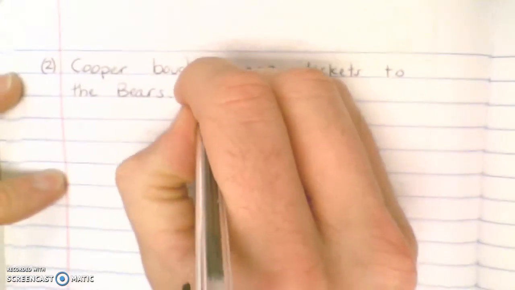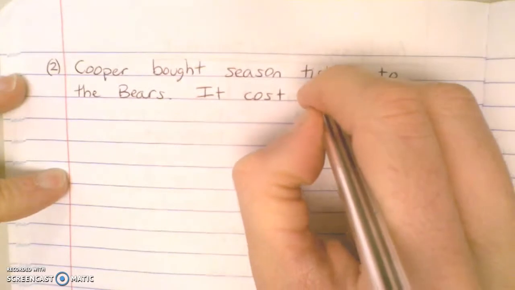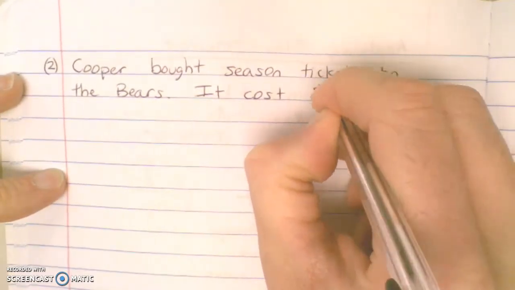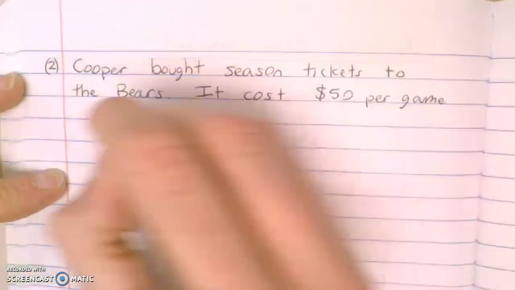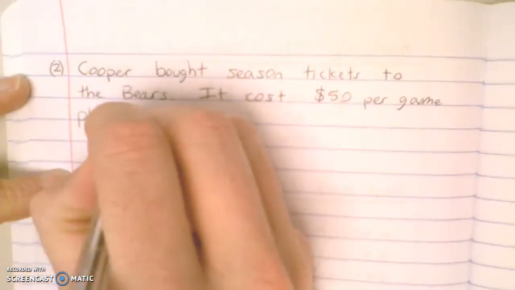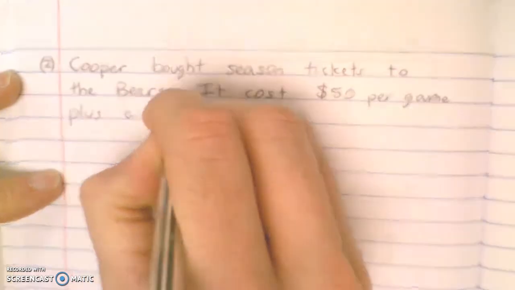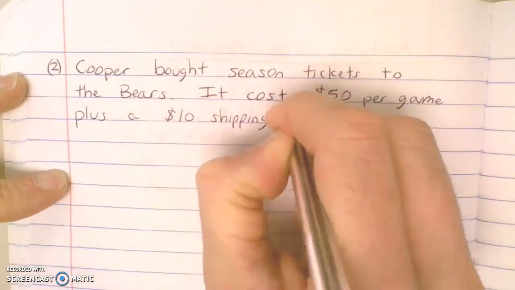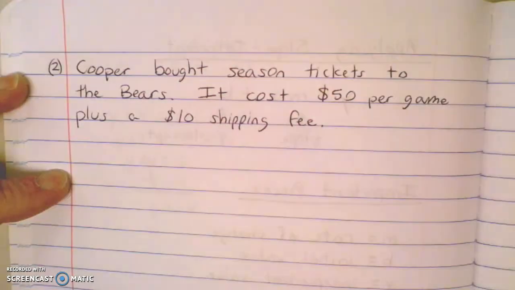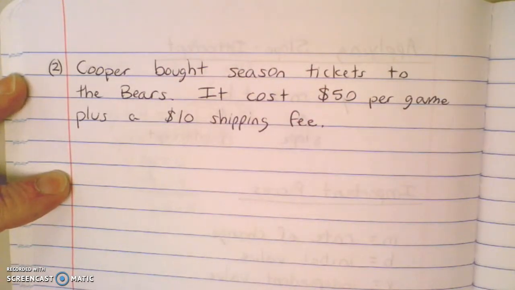It costs $50 per game plus a $10 shipping fee. Let's write an equation to model the total cost for going to the Bears games for Cooper.